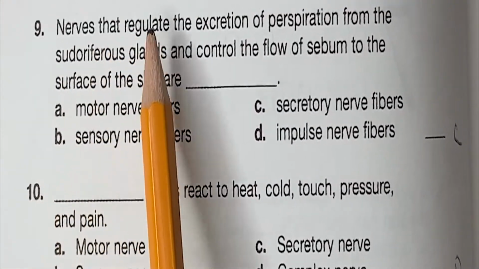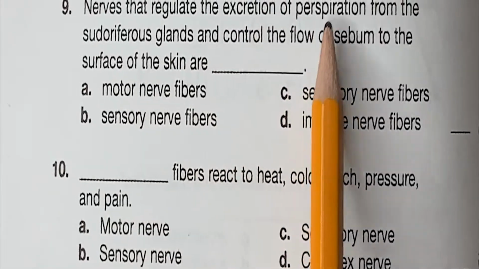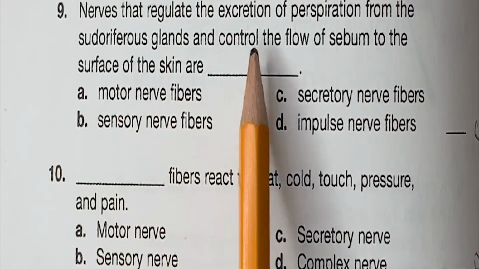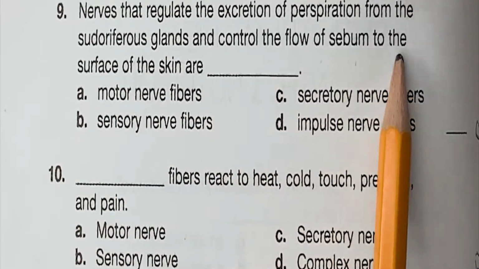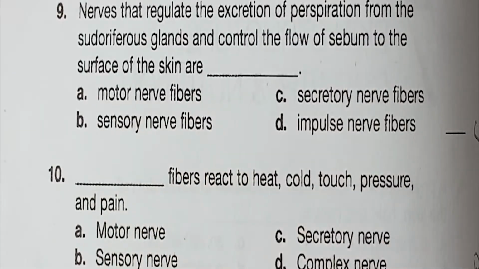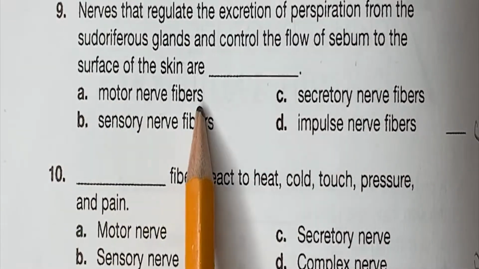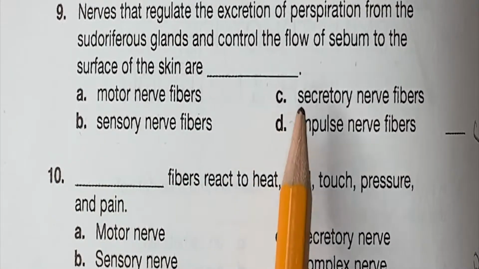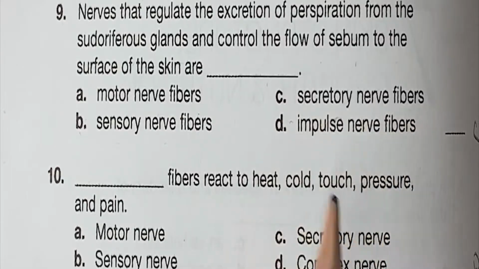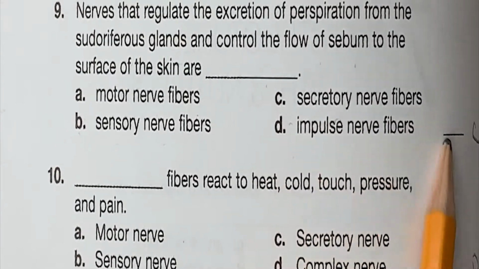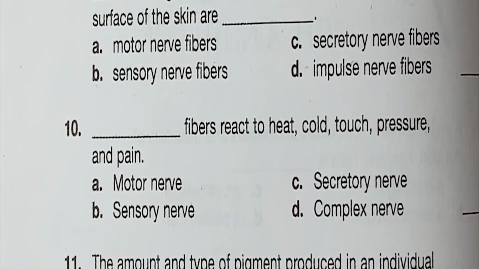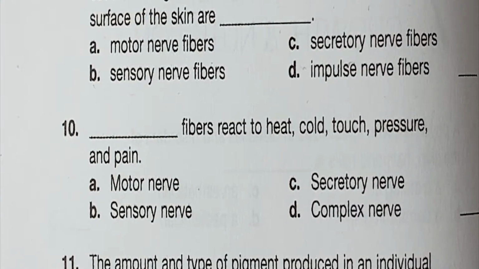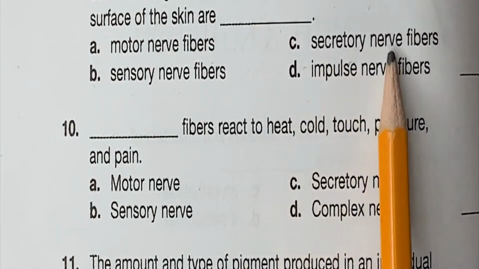Number 9, nerves that regulate excretion of perspiration from the sudoriferous glands and control the flow of sebum to the surface of the skin are blank. Is it A, motor nerve fibers, B, sensory nerve fibers, C, secretory nerve fibers, or D, impulse nerve fibers? And your correct answer is C, secretory nerve fibers.